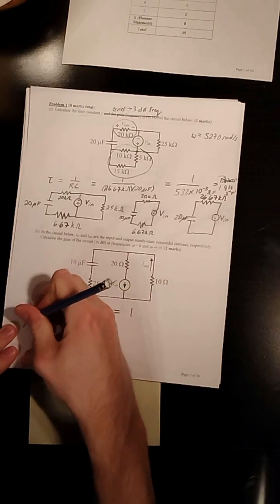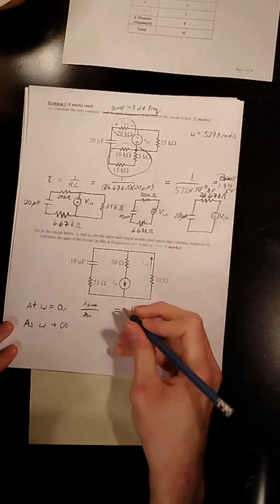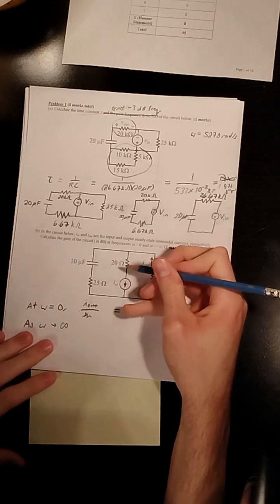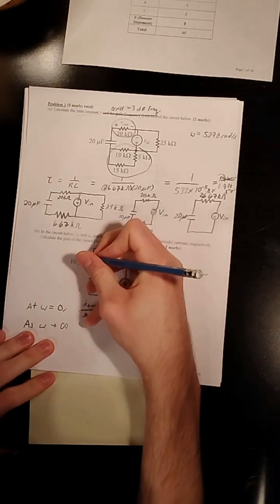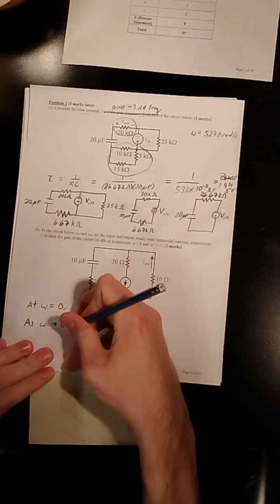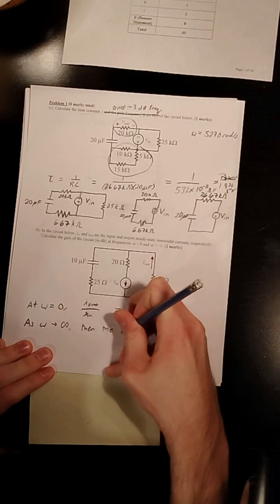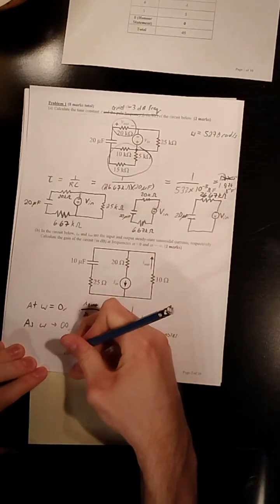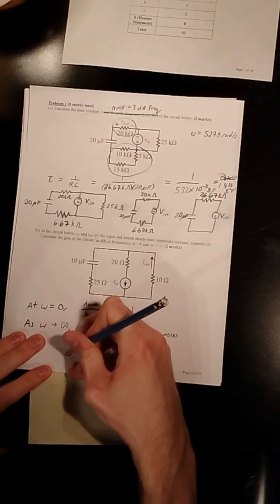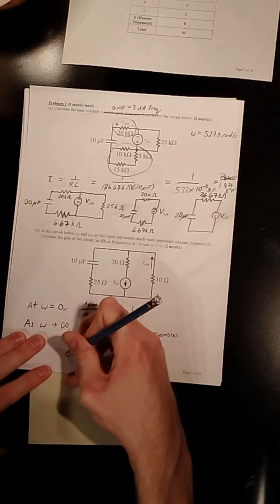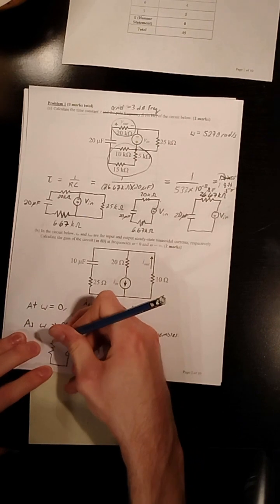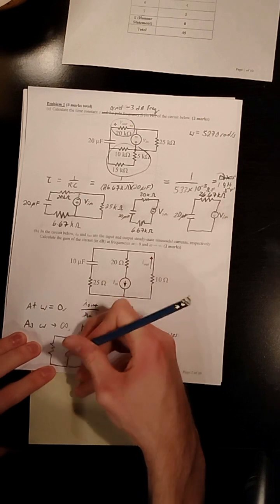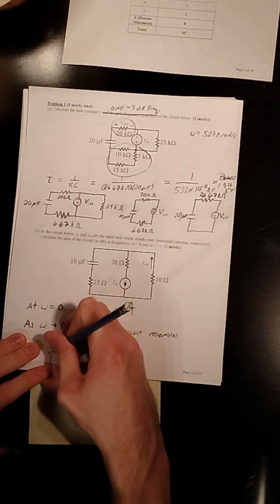And then as W approaches infinity, then suddenly the current has 2 options. It can either go this way or this way, and the capacitor acts like a short circuit. Then the circuit resembles, so you have that I in, and then you've got a resistor here, a resistor here, and a resistor there. This is 20, this is 25, and this is 10.